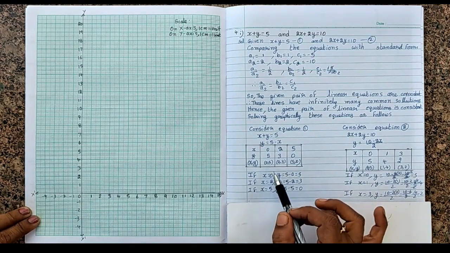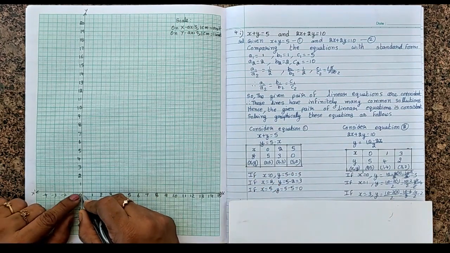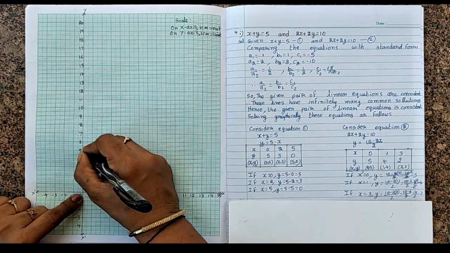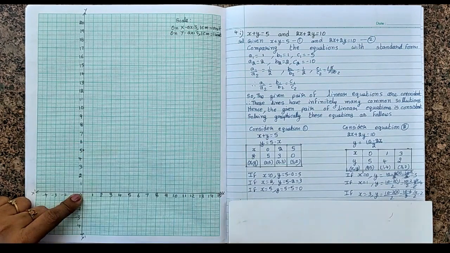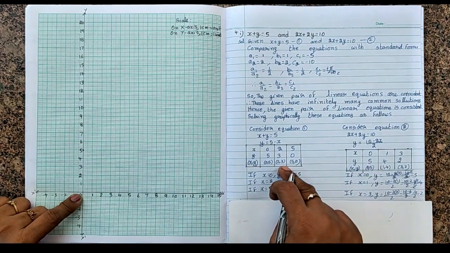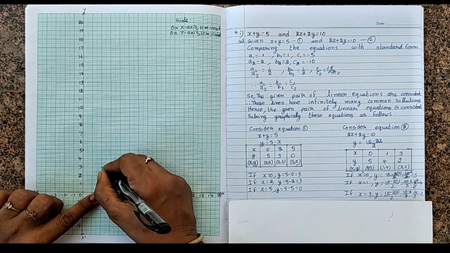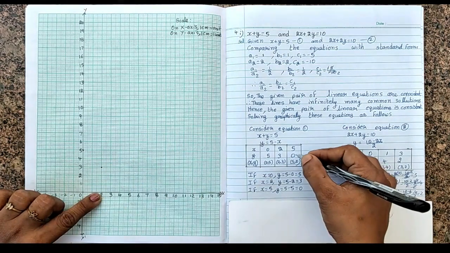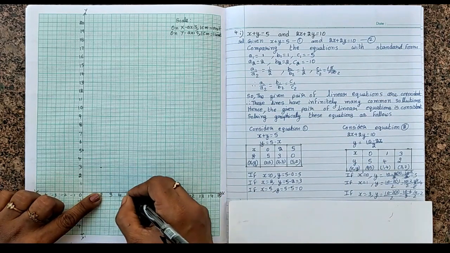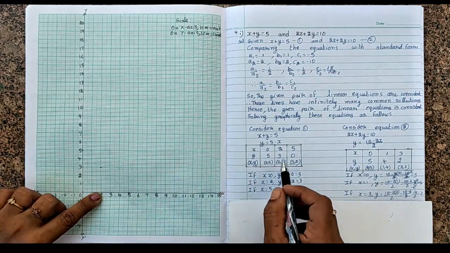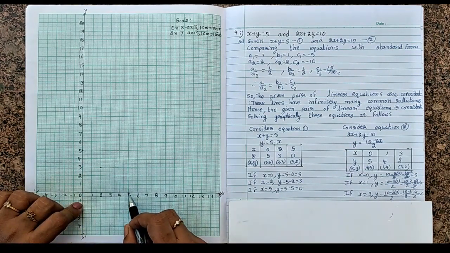plotting this one. Okay. 0, 5. Look here. 0 on x-axis, 5 on y-axis. Where do those two meet? 0, 5. This is the point. Right? Next coordinate 2, 3. See here 2 on x-axis and 3 on y-axis. Where do those two meet? Here. And one more, 5, 0. 5 on x-axis and 0 on y-axis. Okay, you can see the 3 points here: 0, 5, 2, 3 and 5, 0.